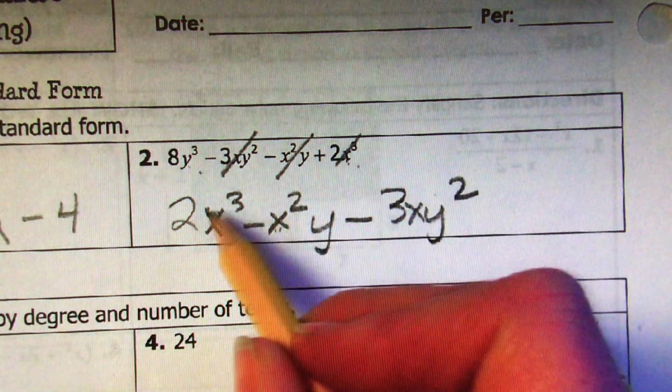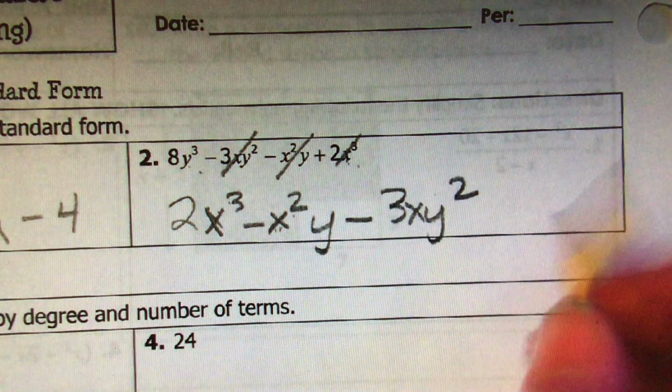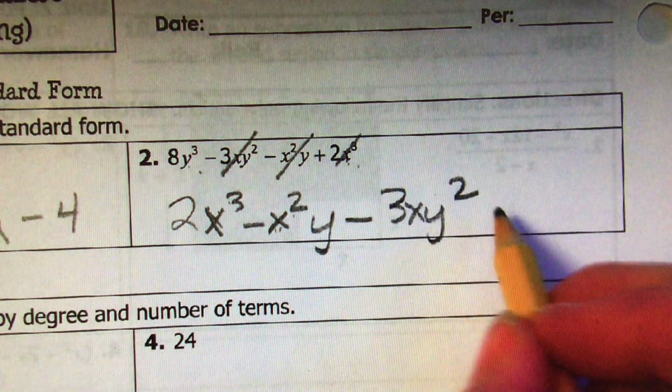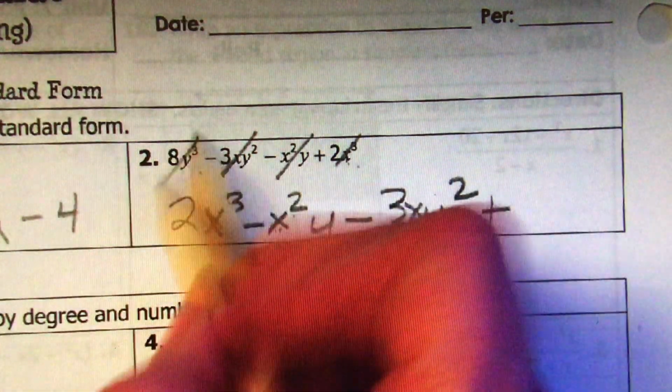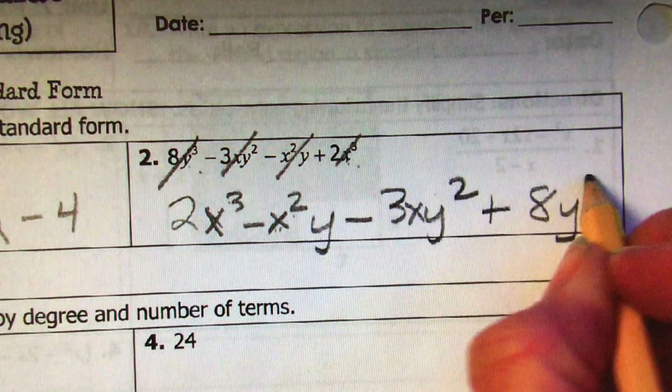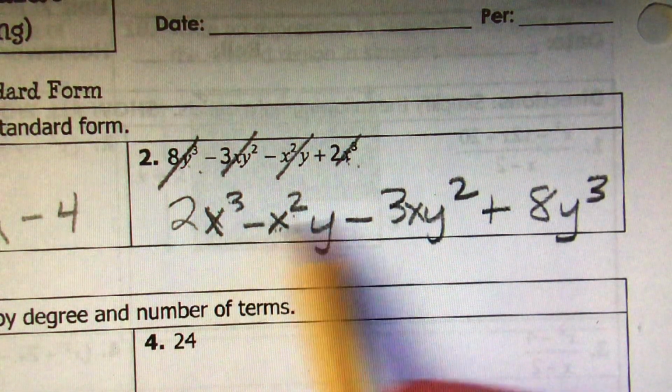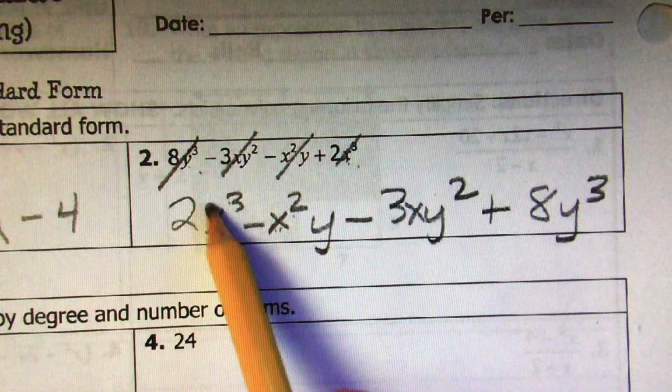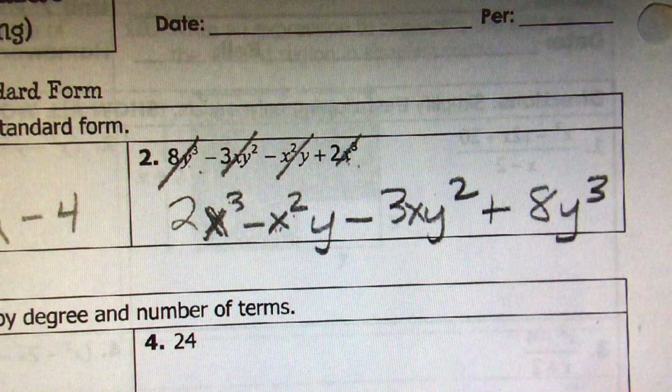Then I'm going to tend to this one, my negative 3xy squared. Because now I have x to the third, x to the second, x to the first power. And then last but not least, I'm going to get my 8y to the third power. So again, it's in alphabetical order, and then the highest x comes first before the highest y.